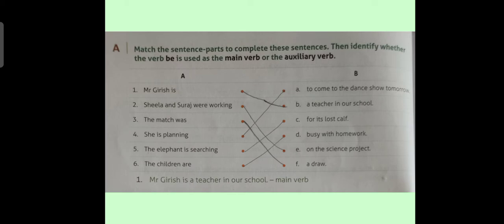Sheila and Suraj were working. Option E is correct. We will match sentence 2 with option E, on the science project. Here, as you can see, were is being used as a helping verb. So what you will do? You will write down this sentence completely. Sheila and Suraj were working on the science project. Then you will write auxiliary verb, because working is the main verb being used in this sentence and were is being used as an auxiliary verb.